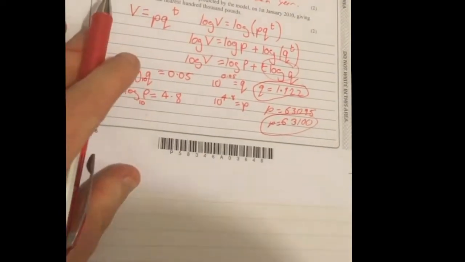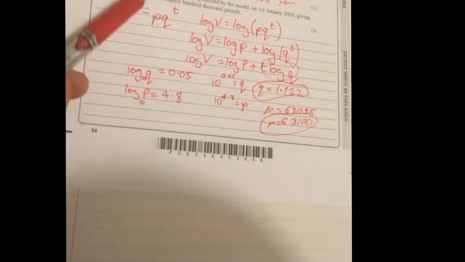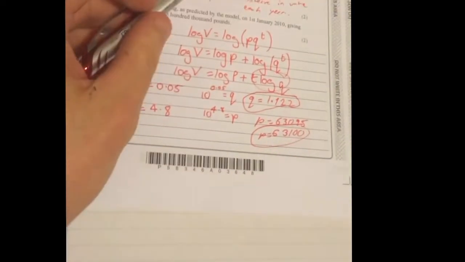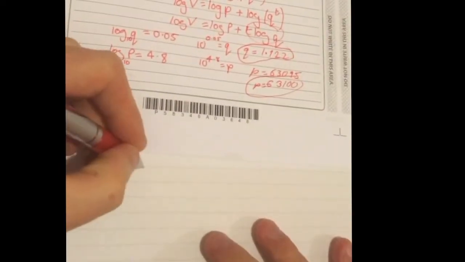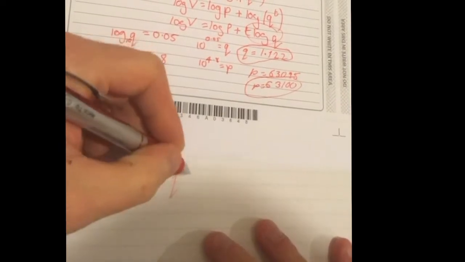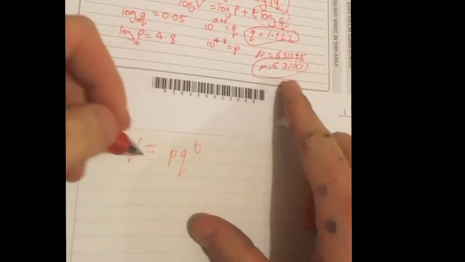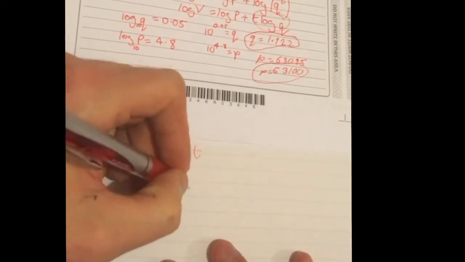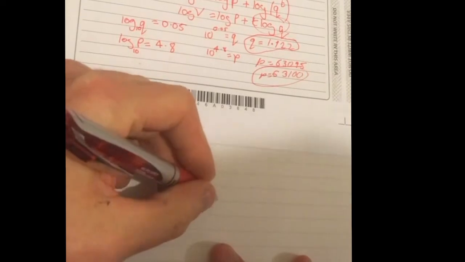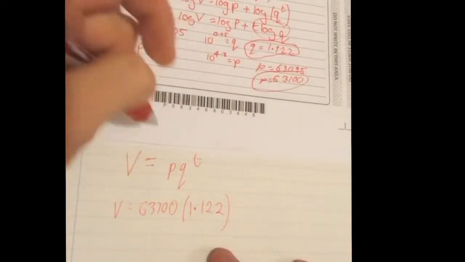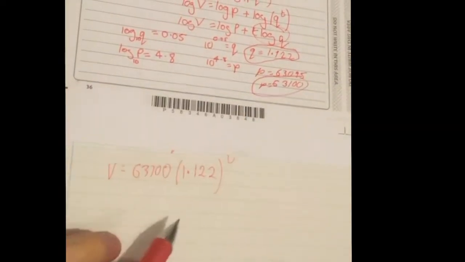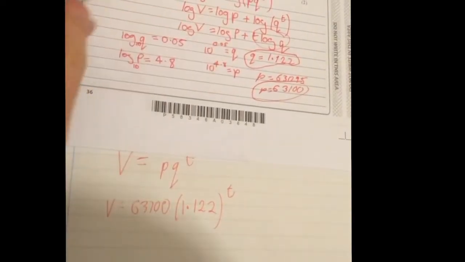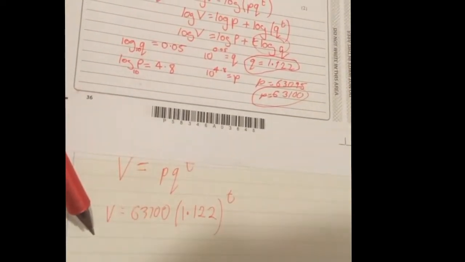Cool, right, last bit to this, part C. Find the value of the painting as predicted by the model on the 1st of January 2010. So we're going to use our equation from the beginning. v equals pq to the power t. P was 63100, so v equals 63100, put q in, 1.122 to the power of t. So all we need to do is work out what t is in this equation so that we can work out the value.